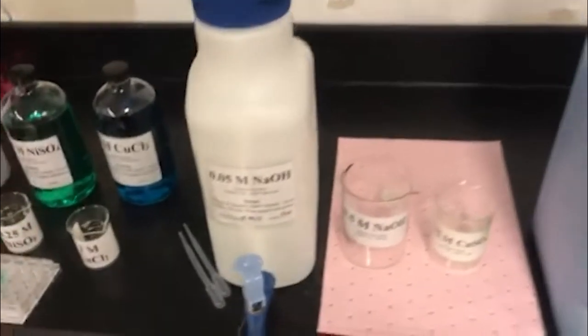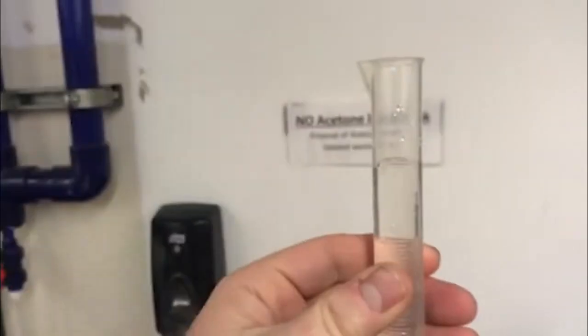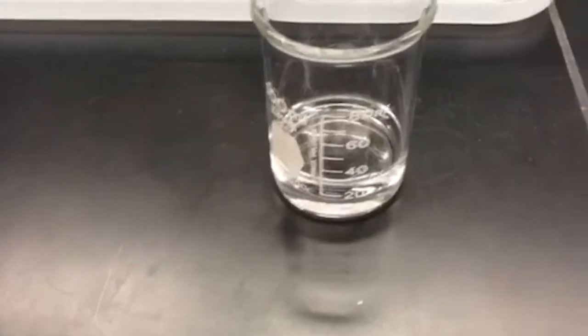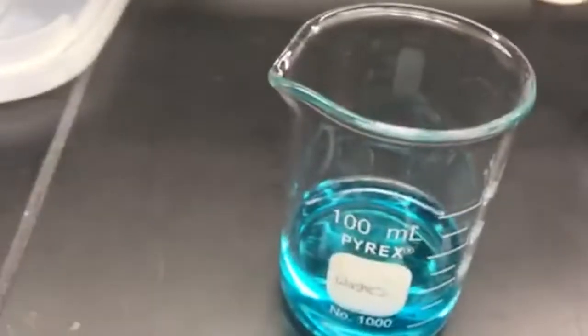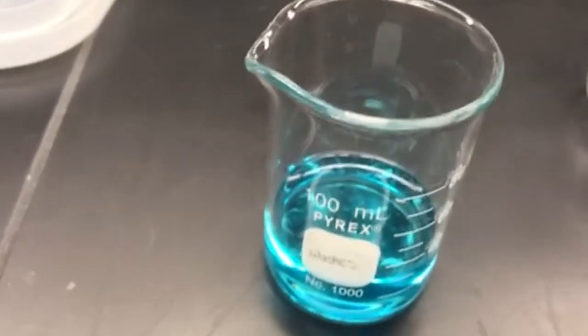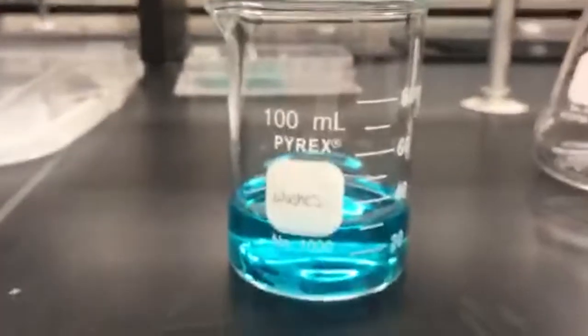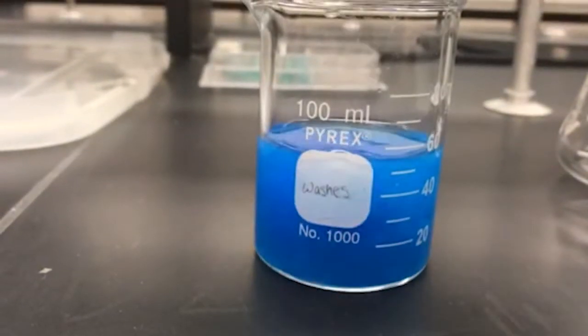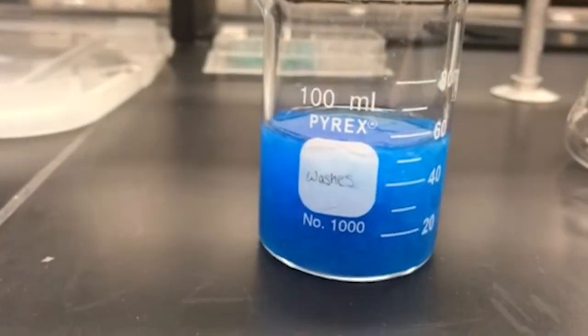I'm going to get my sodium hydroxide solution now, and there we have it. 25 milliliters of sodium hydroxide. 25 milliliters of a copper sulfate solution. So now in my two solutions, my sodium hydroxide and my copper sulfate, what happens whenever I transfer one of them into the other? Oh wow. That was something else right there.